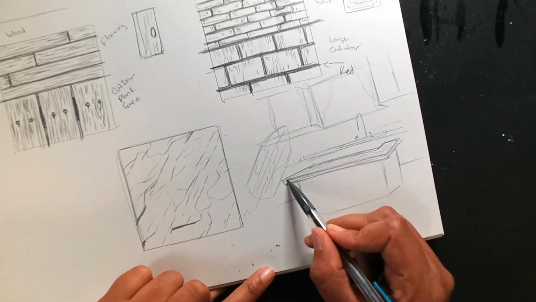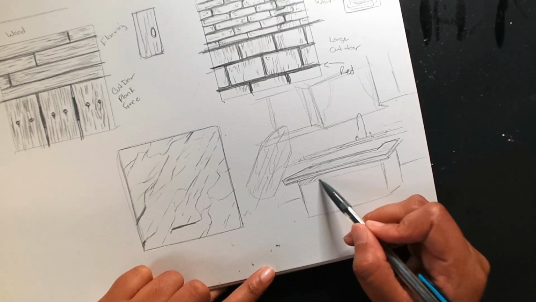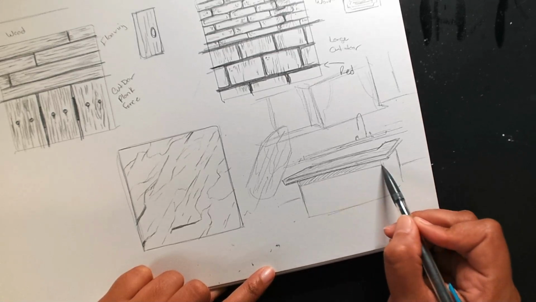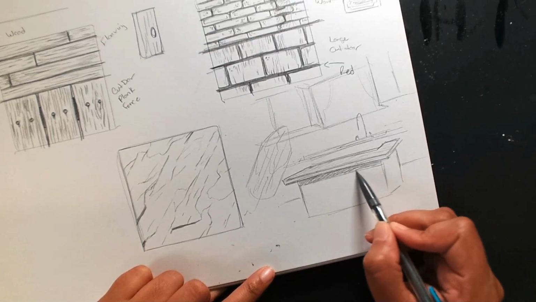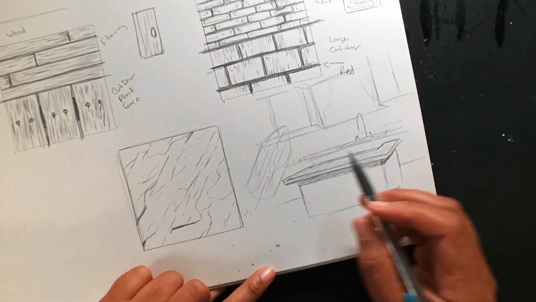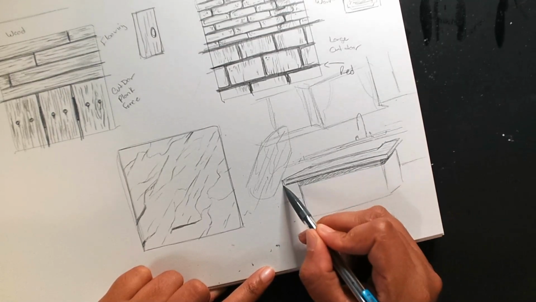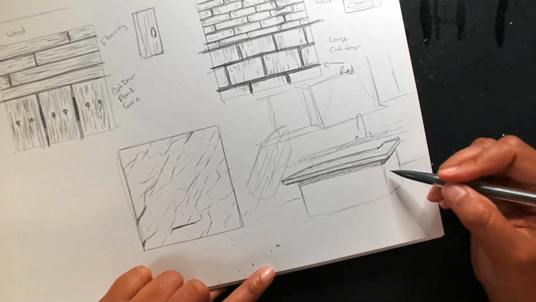But yeah, that's pretty much how you apply that. It's going to be shaded there. I know, not very impressive, but that's okay. You guys get the gist of what I'm trying to say anyway.